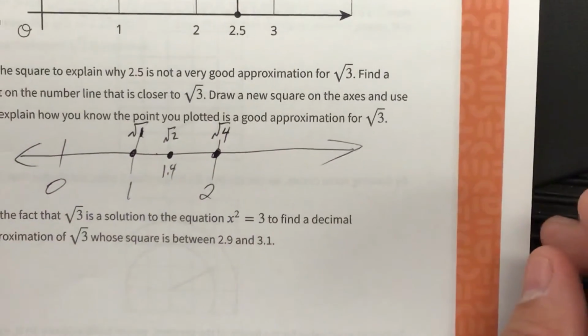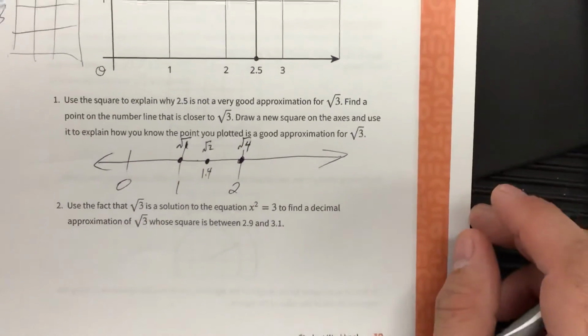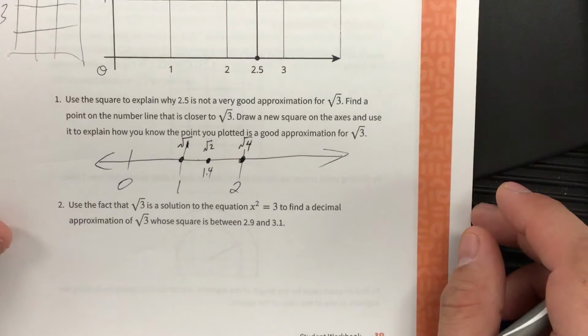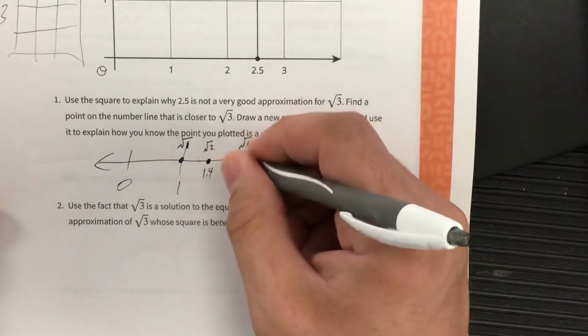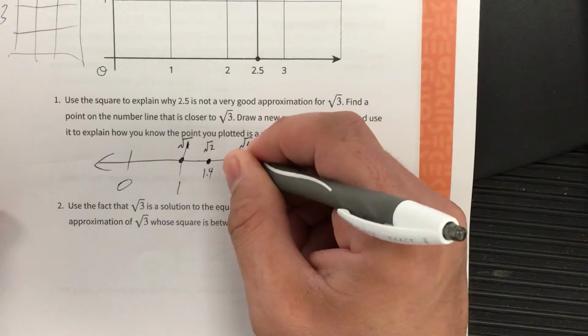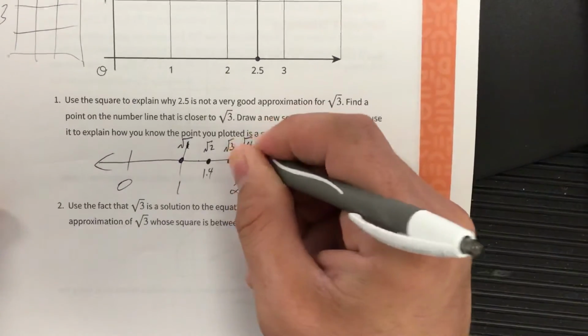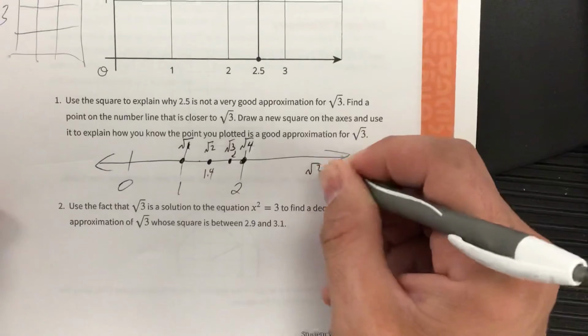Jonas, why don't you type it in and let us know what it is? Jonas. I got 1.73. 1.7. Good? Yeah. All right, so 1.7, maybe about right here. The square root of 3, we're going to say that is about 1.7.